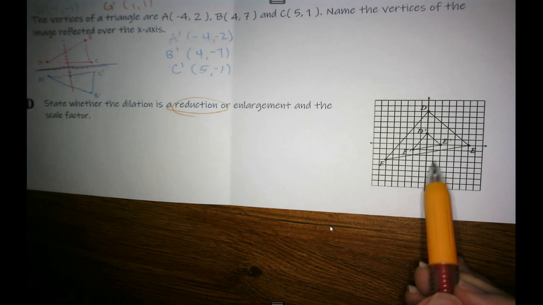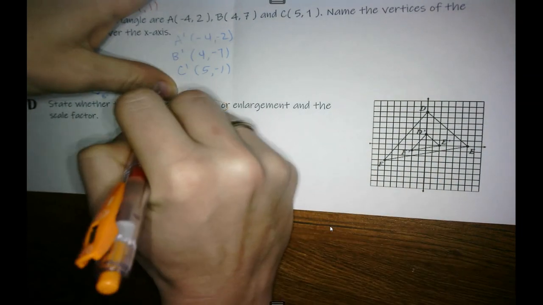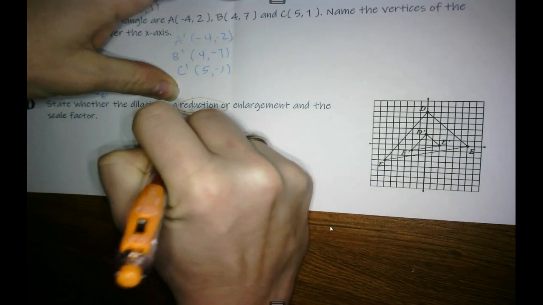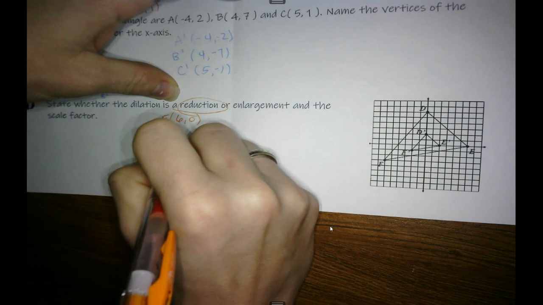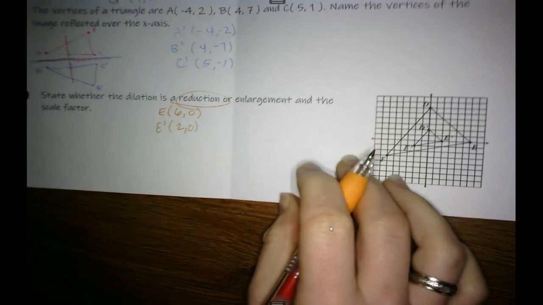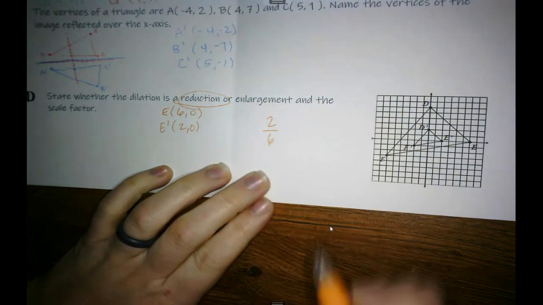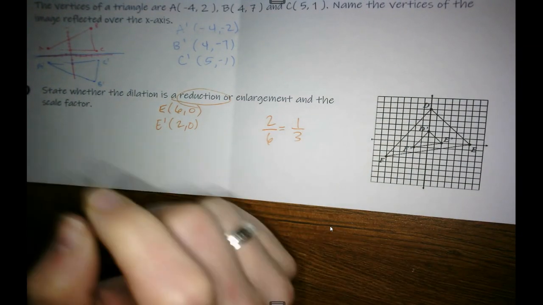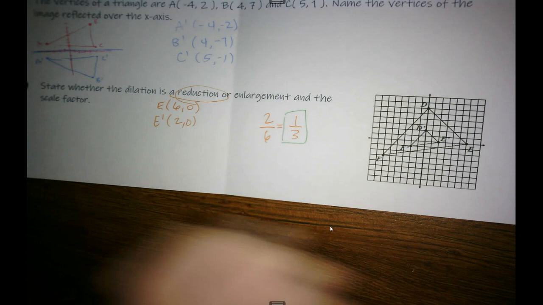I'm going to pick a point. Let's do E. So E is at 6, 0. And this E' is at 2, 0. So remember, I'm putting image over pre-image, image over pre-image, and I'm going to reduce that fraction to 1/3, and this is our scale factor. All right, let me know if you have any transformation questions.